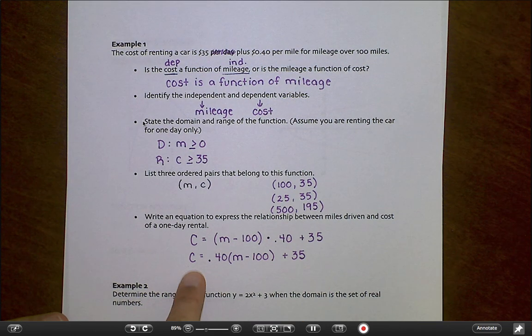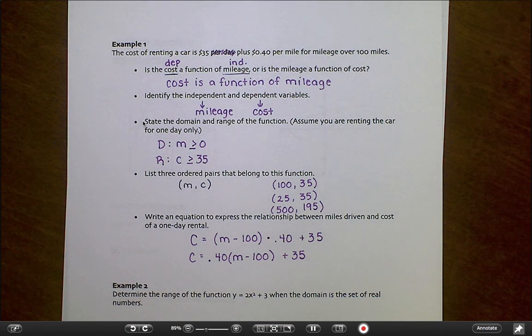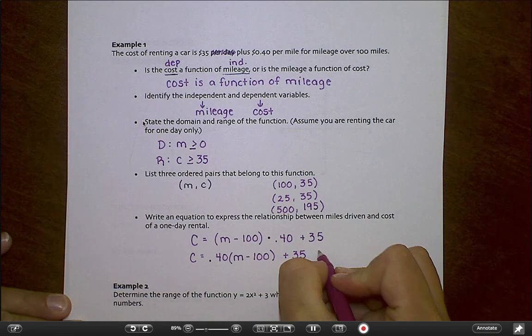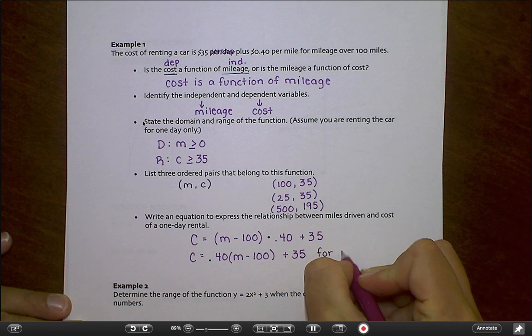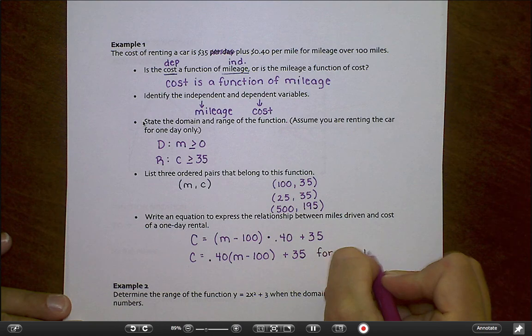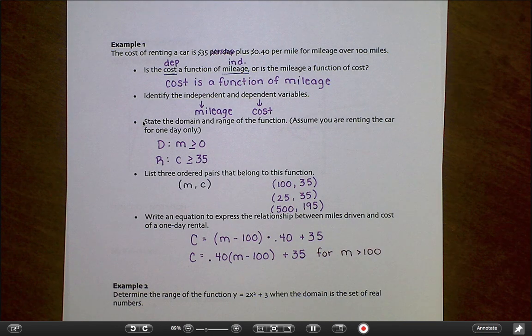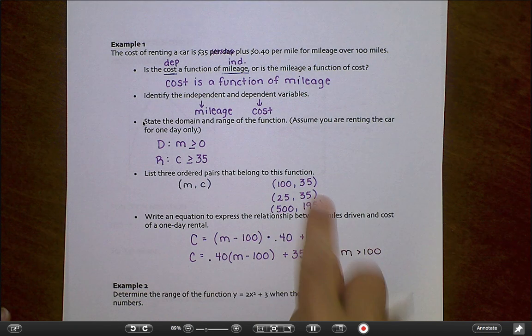So this equation that we just wrote technically only works if m is greater than 100. So that's when we put this clarifier here at the end. This is for m greater than 100. And then what we should do is write an equation for when m is less than 100. What did we say here?